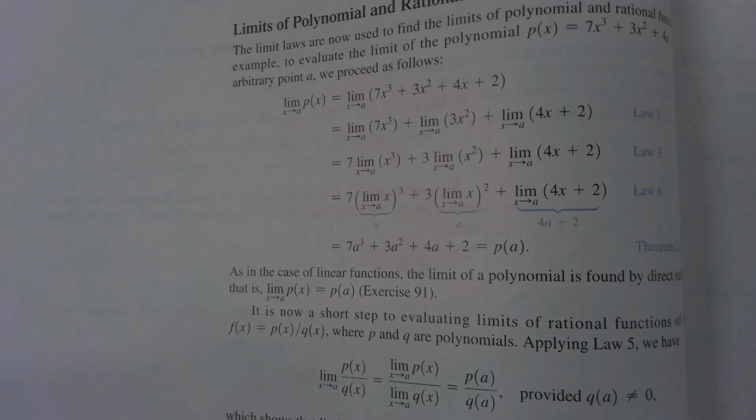All right, so here's how we're going to do it. You guys are going to have to do a little bit of work. One-sided limits are down at the bottom of this page. And basically what the next theorem is going to say is that one-sided limits are treated exactly like limits.